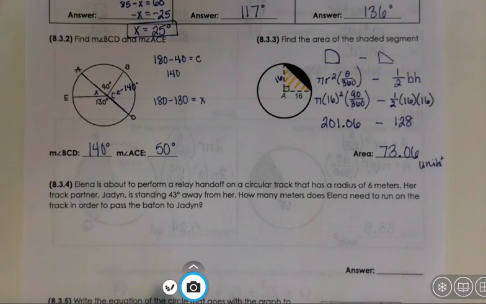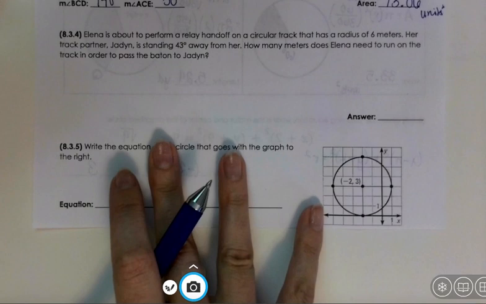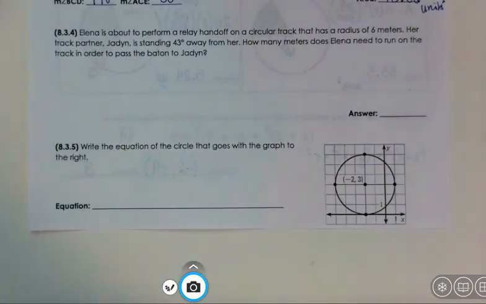All right, we got two more 3.0 learning targets. So this one says, Elena is about to perform a relay handoff on a circular track that has a radius of 6 meters. Her track partner, Jaden, is standing 43 degrees away from her. How many meters does Elena need to run on the track in order to pass the baton to Jaden?